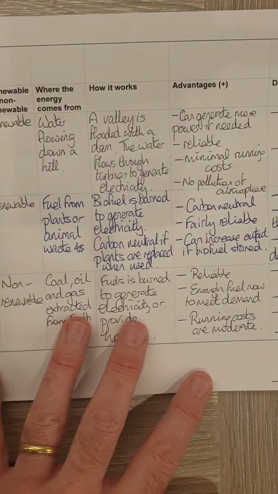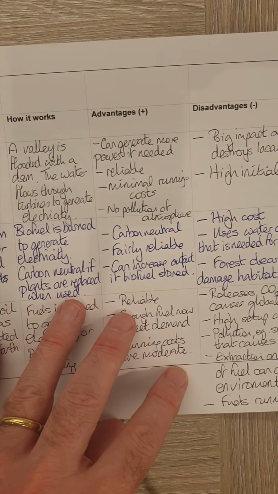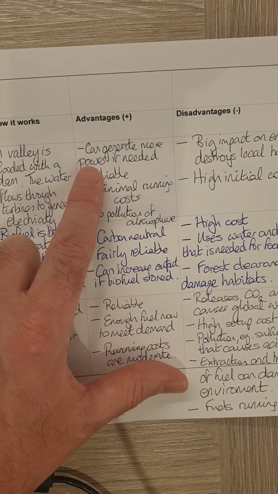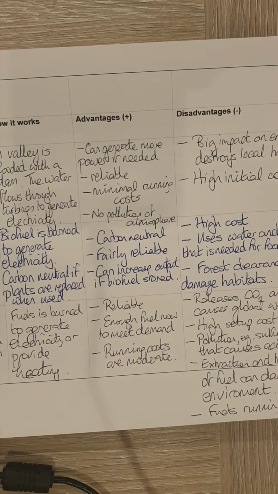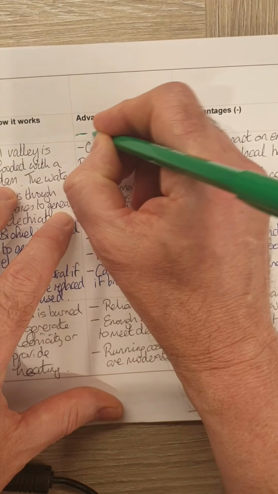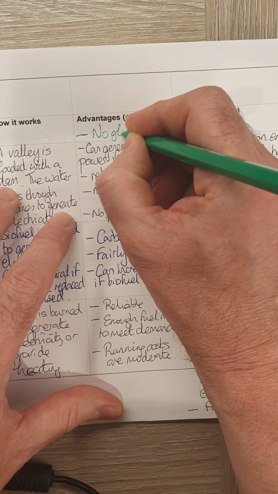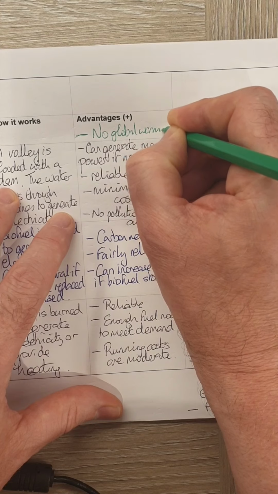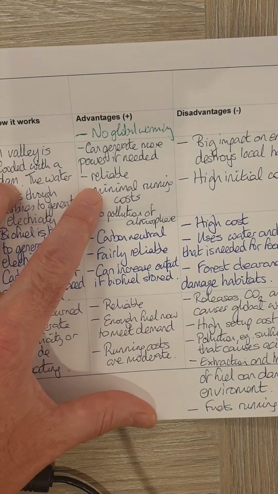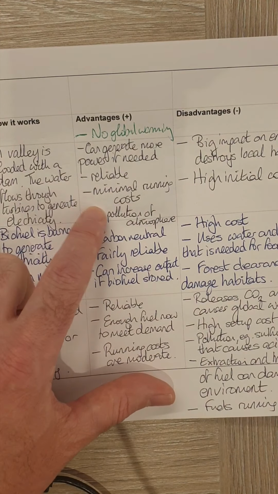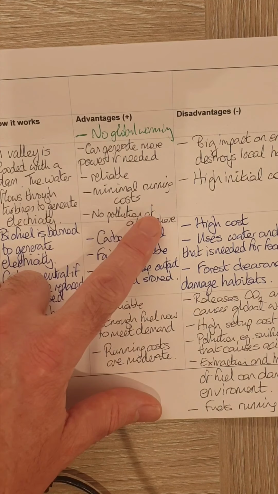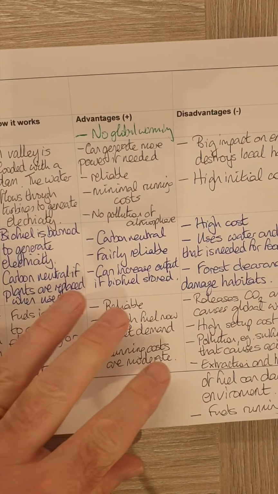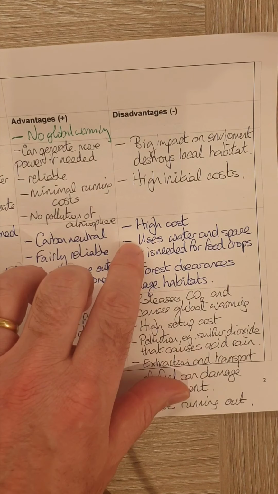What are the advantages of these? Well, looking at hydroelectric first of all, so this is the water flowing down a hill through a dam. You can increase the amount of power output if you need to. I should add here, once again, there's no contribution to global warming because it's not producing CO2. They are reliable, and there is minimal running costs once it's up and built, and there's no pollution of the atmosphere with dangerous chemicals or molecules.